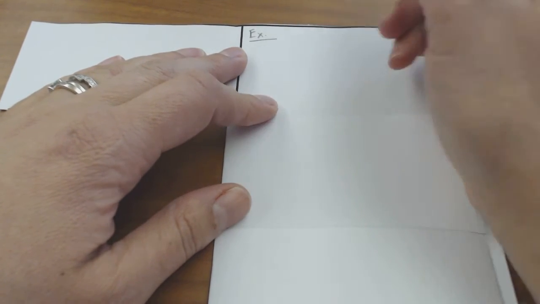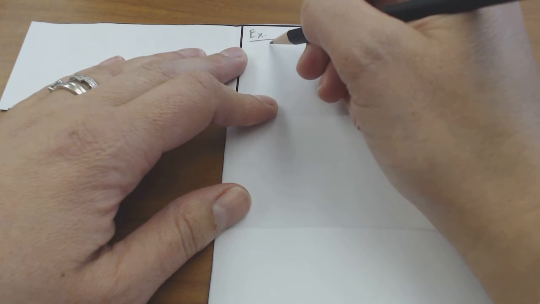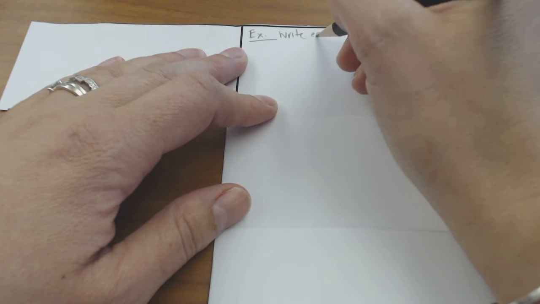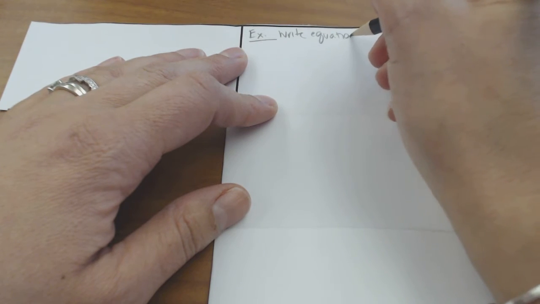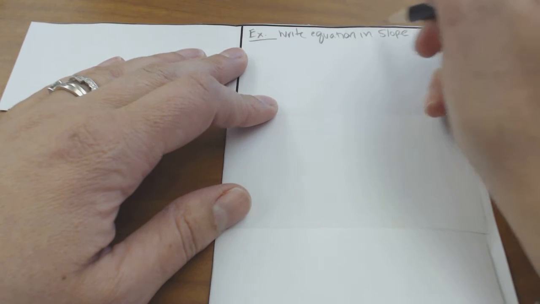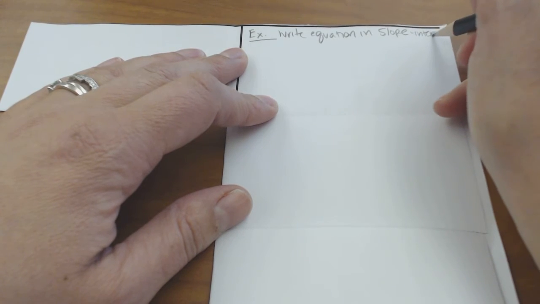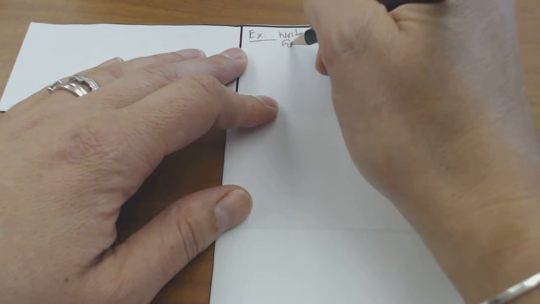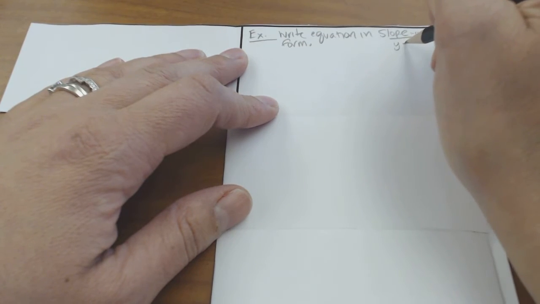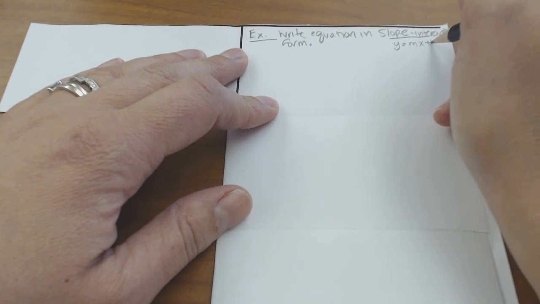So here's just our example. We're going to have to write an equation in slope-intercept form. And let's underline slope-intercept, and let's actually annotate that, y equals mx plus b.